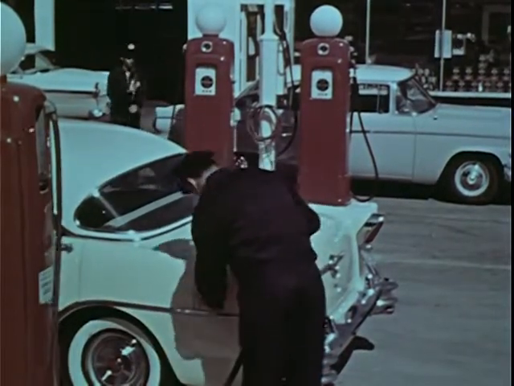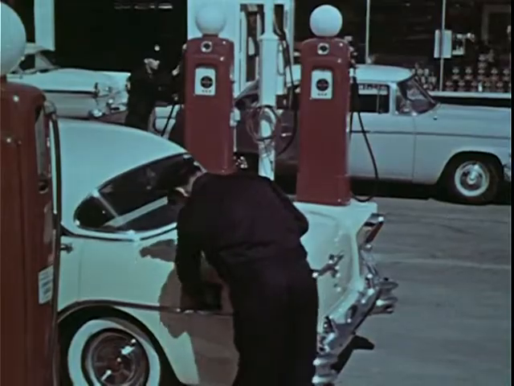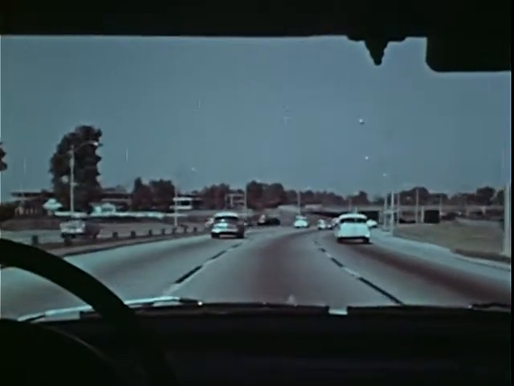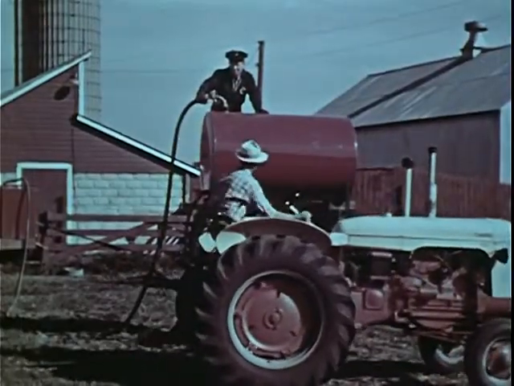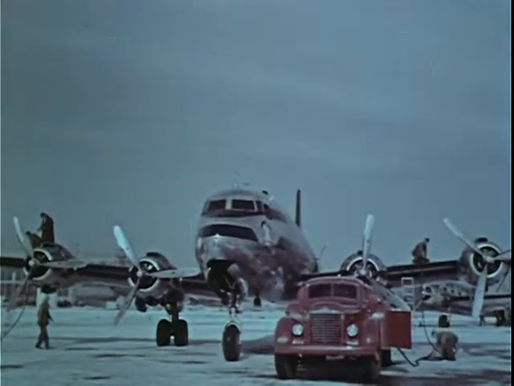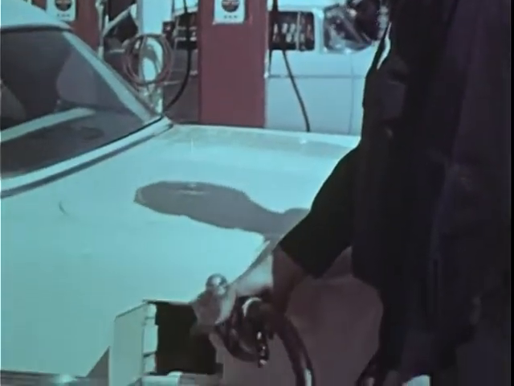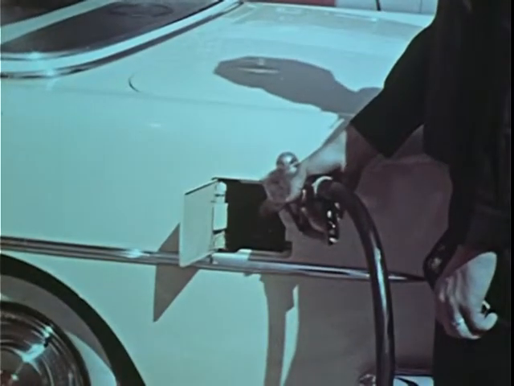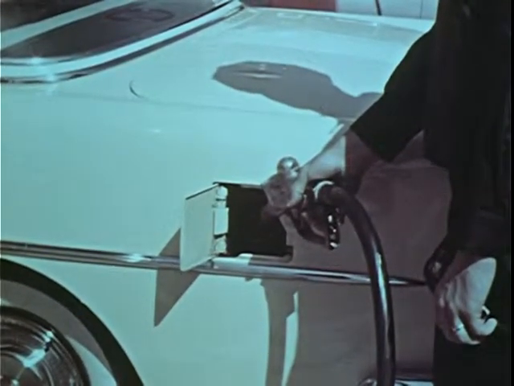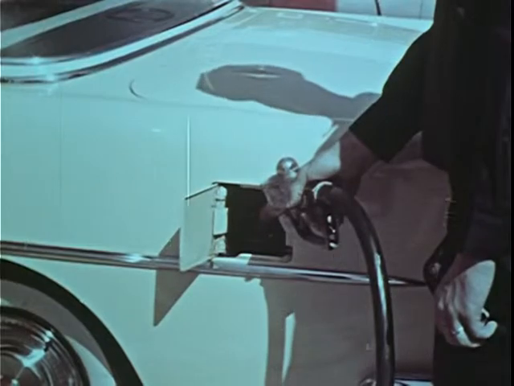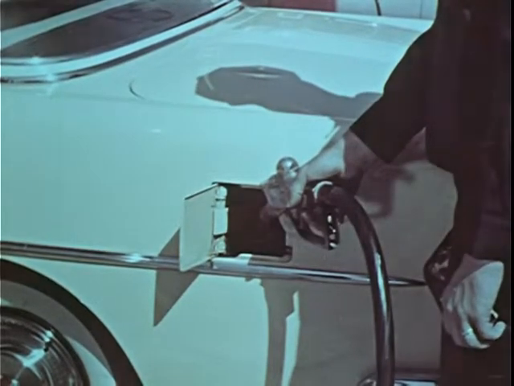Gasoline is the fuel that powers this modern age. On the highway, on the farm, and in the air. This is the inside story of modern gasoline. It's a big story, but it starts with something so small that no man has ever seen one, the carbon atom.